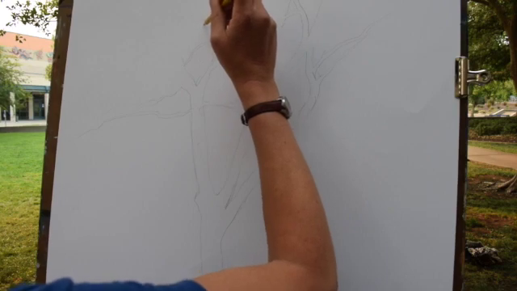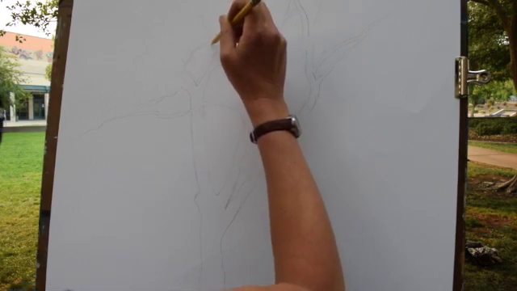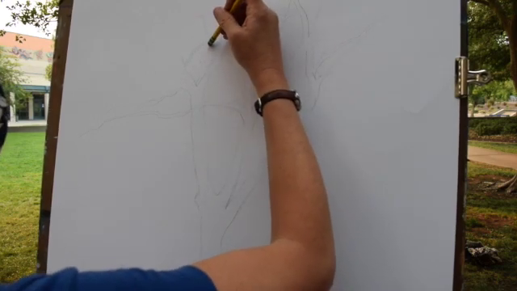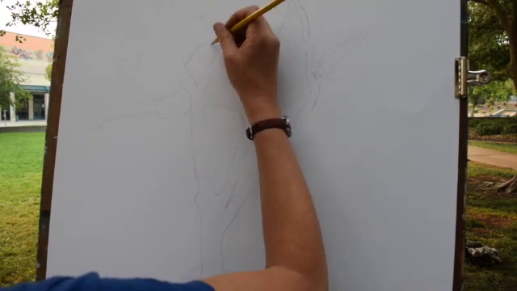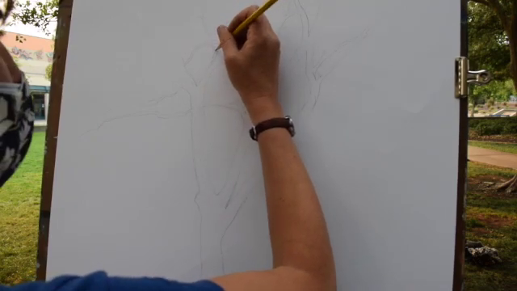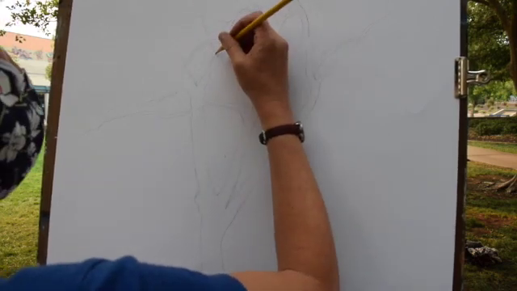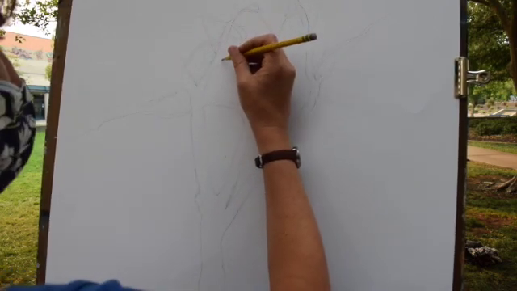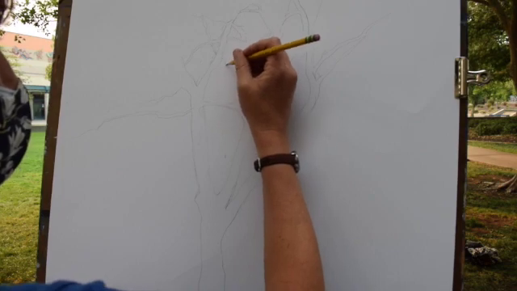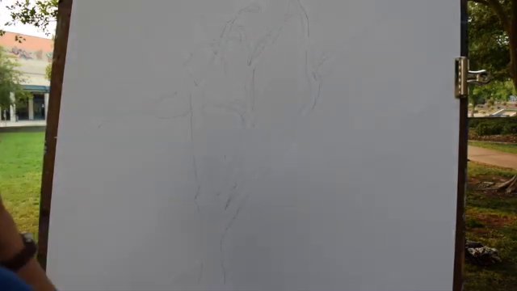And some people who love to do that hatching, where you lift your pencil on the surface, it'll be harder for you, but that's okay. You should still try it. It's still okay to lift up off the paper. It's still okay to erase when needed.